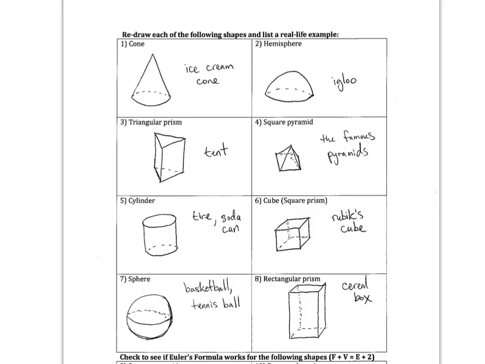For your examples, you're going to be asked to redraw each of the following shapes and list a real life example. I just went ahead and had them drawn already just for the sake of time, but go ahead and give them a shot. Go ahead and try and draw each of these shapes. So a cone would look like this. An example would be an ice cream cone, the cone of the ice cream.